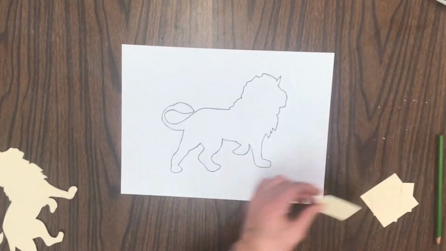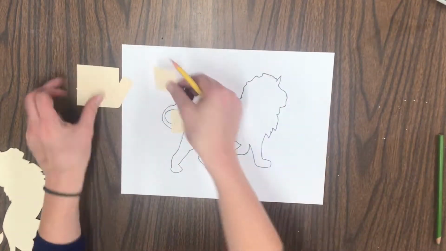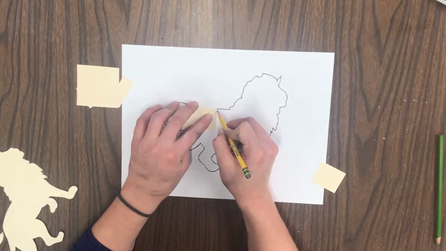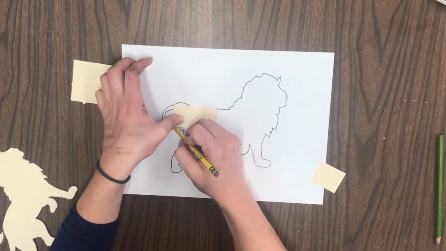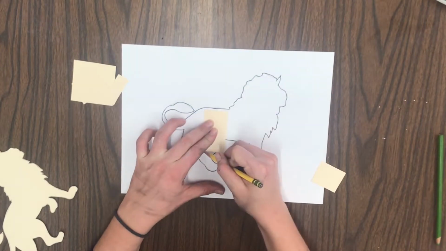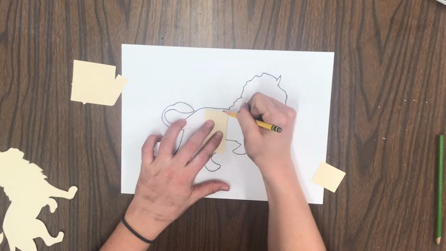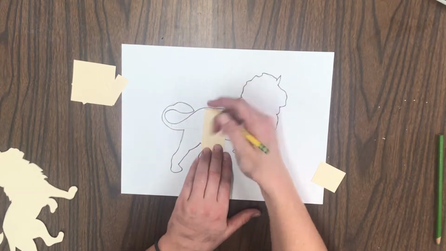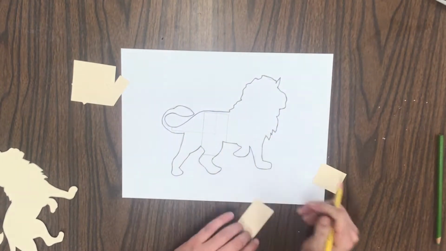All right, now it's time to add my vertical and horizontal lines to the inside, note inside of my animal. I'm going to be tracing around some rectangles and squares to give myself those horizontal and vertical lines.